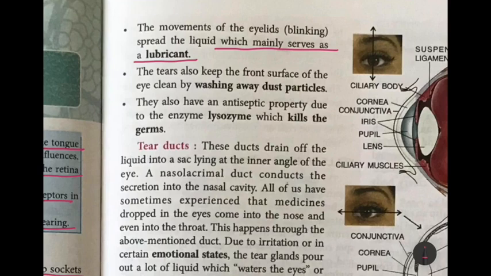So the tears also keep the front surface of the eye clean by washing away dust particles. If dust particles enter your eyes, automatically what happens? Tears will fall from your eyes, and when it falls, it will wash away the dust particles as well. And remember children, it also has an antiseptic property due to the presence of an enzyme known as lysozyme. Since it is antiseptic, it kills the germs if they enter our eyes.